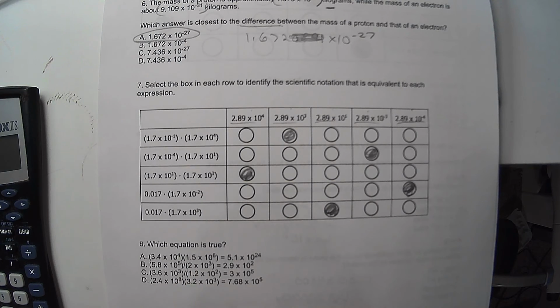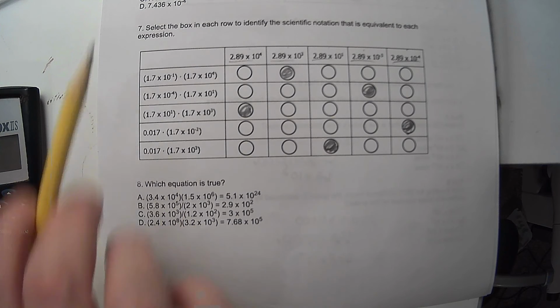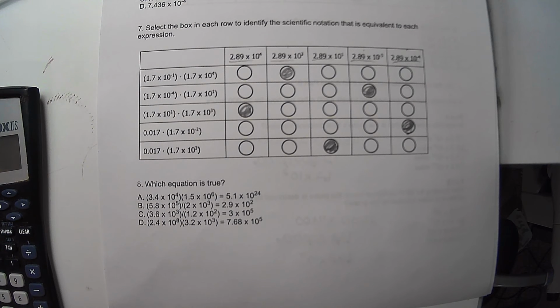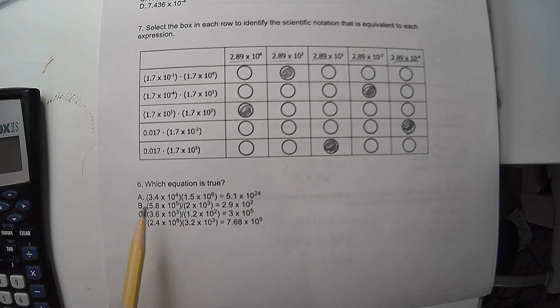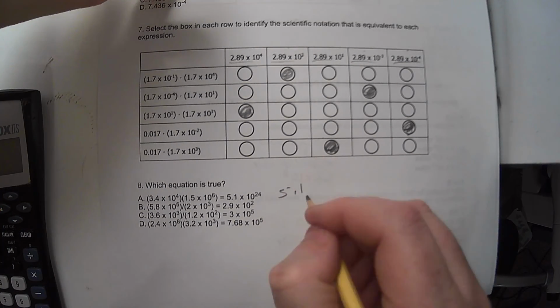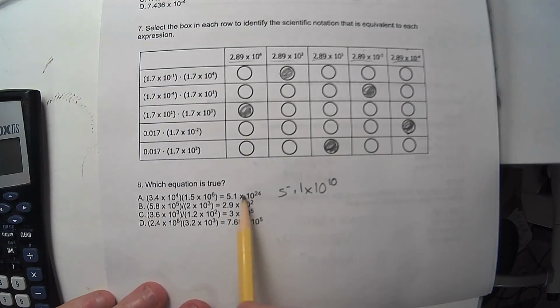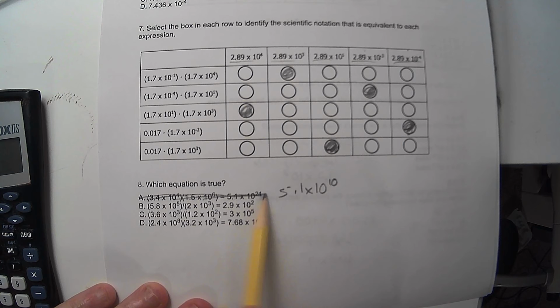Alright? And then finally number 8, we've got which equation is true. So as we take this and work through it, essentially we have to do it like number 4. We just have to work it out until we can figure out which one is true. So we've got parentheses 3.4 times 10 to the 4 times parentheses 1.5 times 10 to the 6. That is going to give us 5.1 times 10 to the 10th when I type it in. Oh, so we're close. We got the 5.1. Don't have the right exponent.